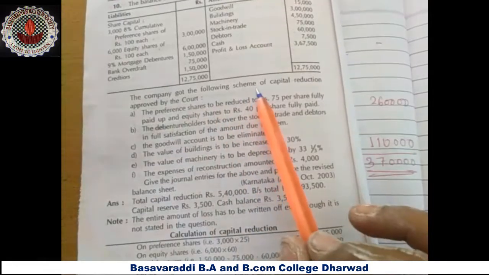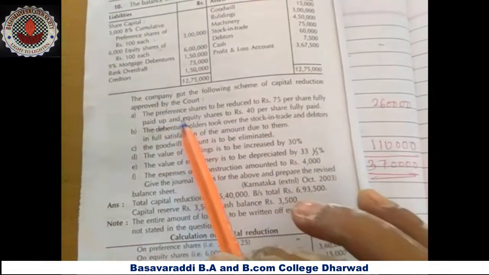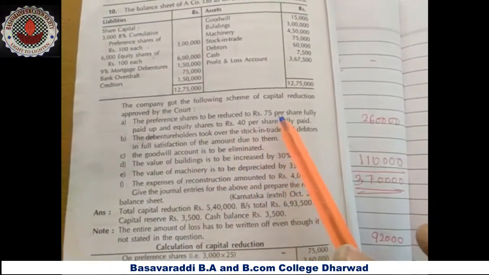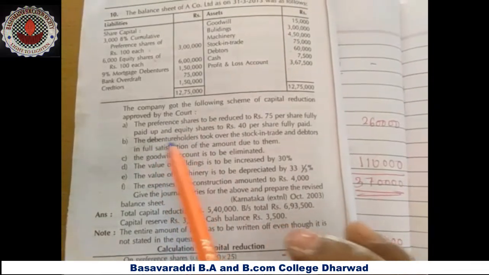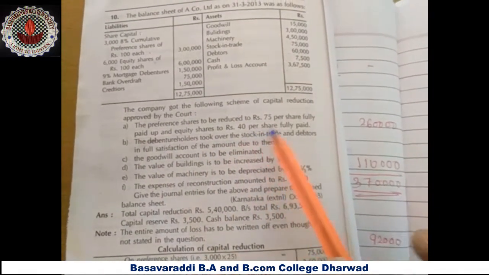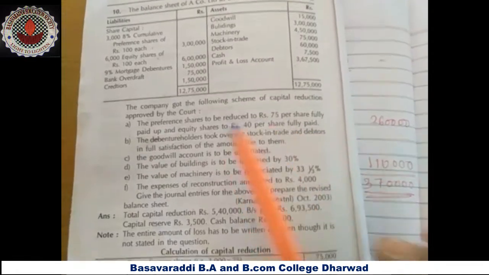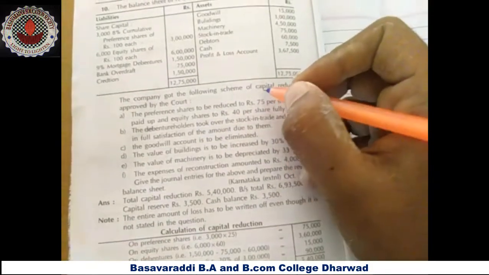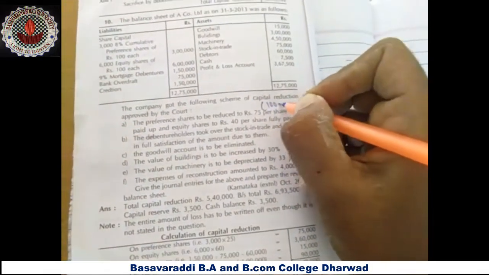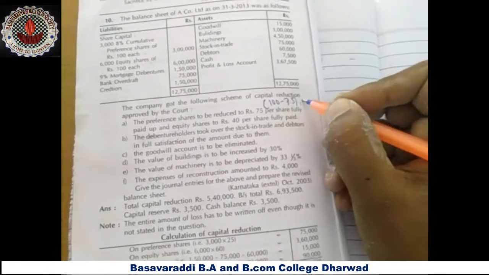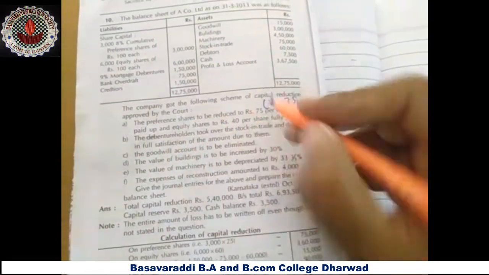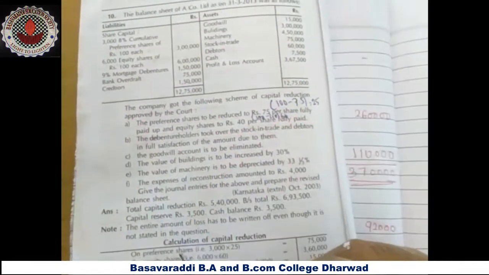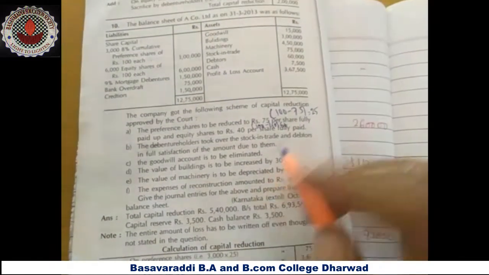Now the company adjustment. The company got the following scheme of capital reduction approved by the court. The preference shares are to be reduced to rupees 75 per share fully paid up, and equity shares to rupees 40 per share fully paid up. Preference shares reduced to 75 and equity shares to 40. Here, 100 minus 75 is equal to 25. For equity shares, 100 minus 40 is equal to 60, reduced by that amount.